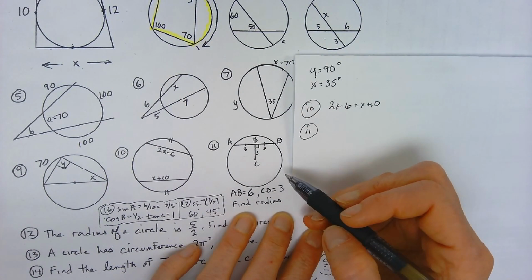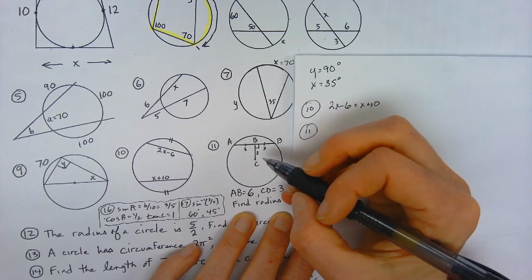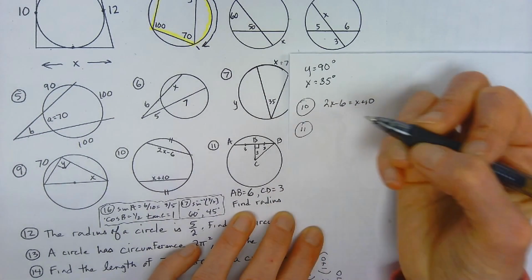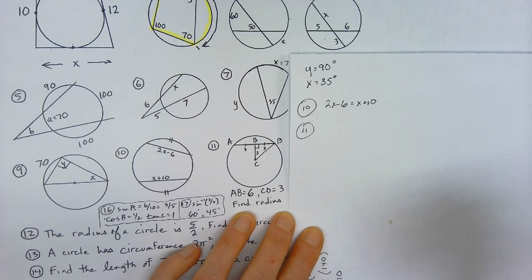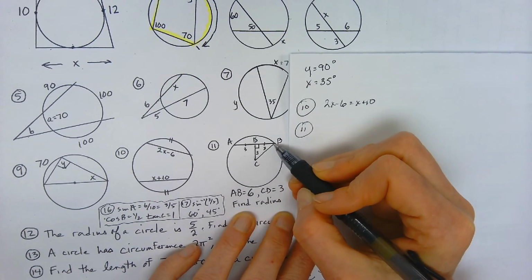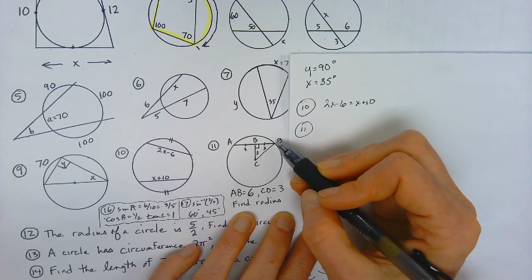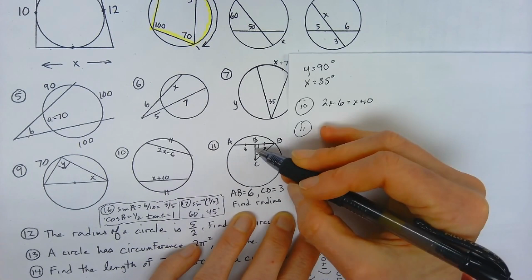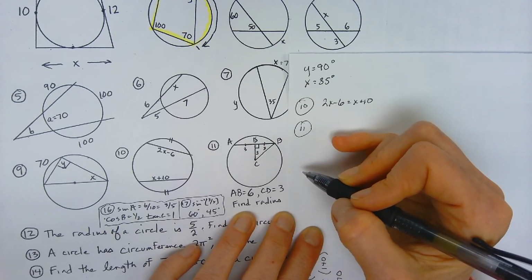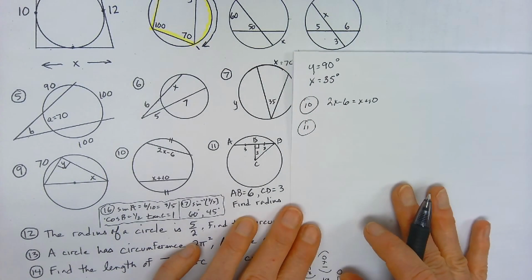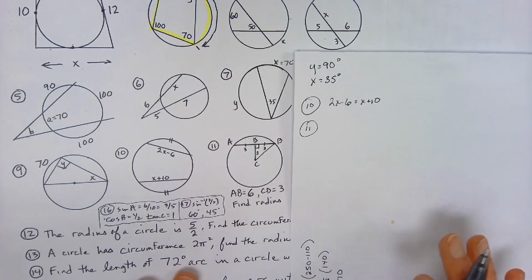Find the radius. Well, the trick here is to draw a radius from the center of the circle to the end of the chord. So now I have a radius drawn here, and to find the length of that radius, I can use the Pythagorean theorem. Here's a leg and here's a leg. So you can use the Pythagorean theorem to find the length of CB, and I'll leave that to you. Number 12.